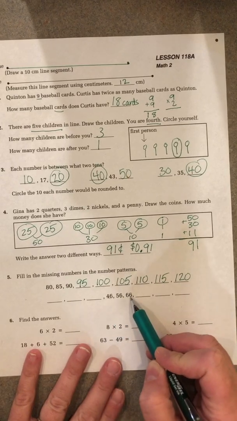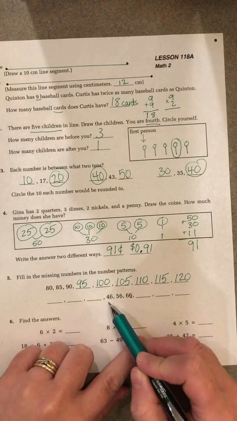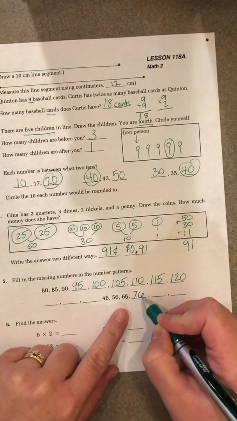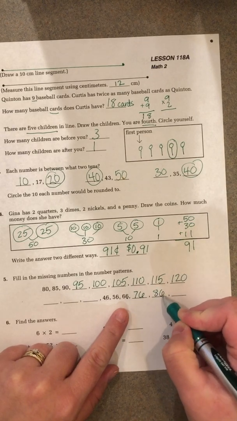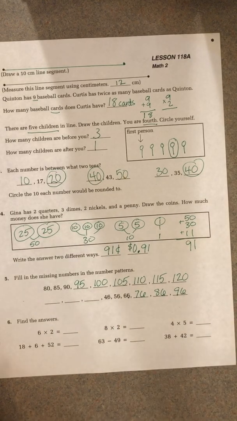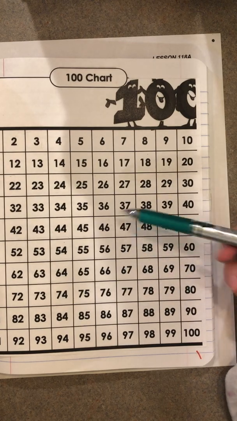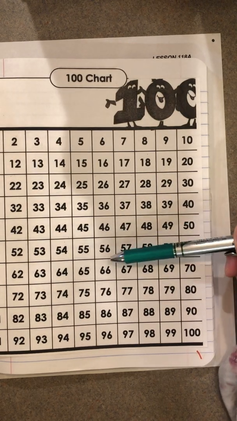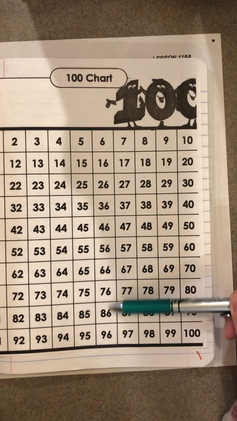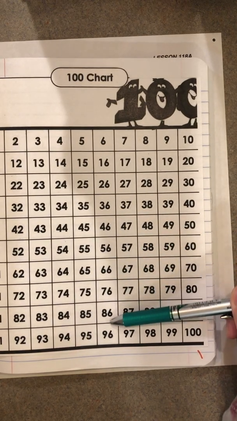Now this is a little trickier. 46, 56, 66. Let's keep going this way. 46, 56, 66. We're going up by 10s. 76, 86, 96. And if you look at a number chart like this, what we did was we went 46, 56, 66, 76. We're going straight down the line, because when you go down on a number chart, you're adding 10.